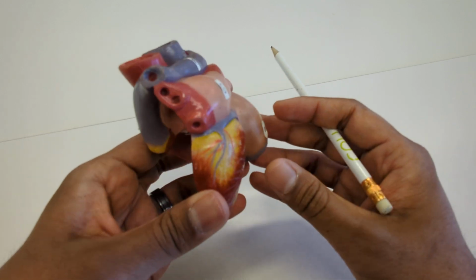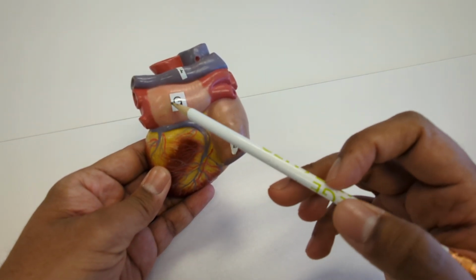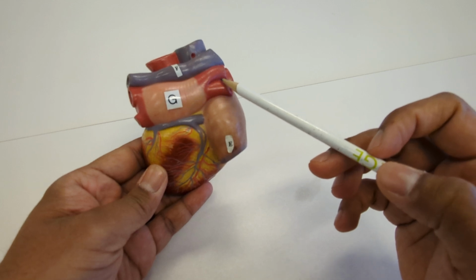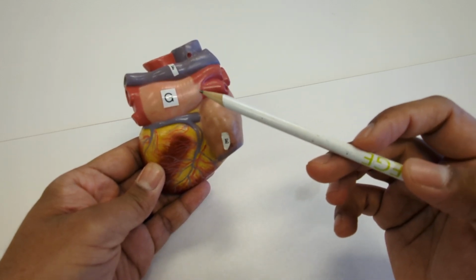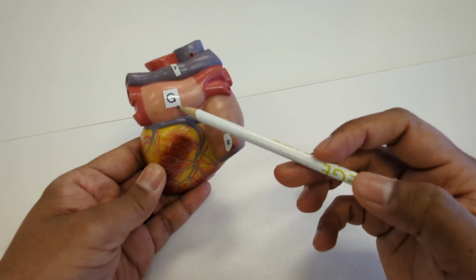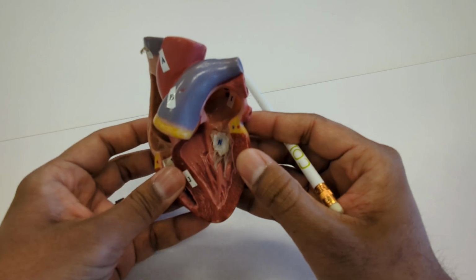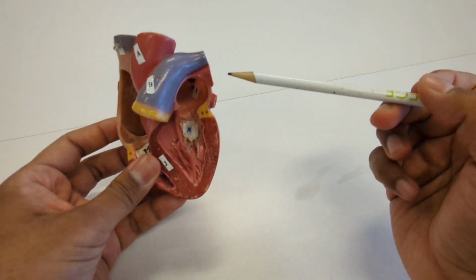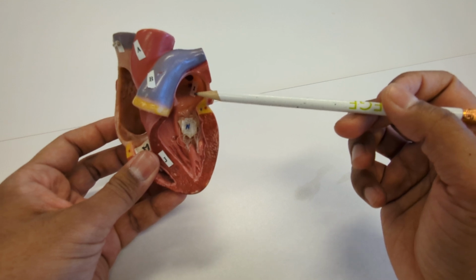So let's go to the posterior view. And here we have the pulmonary veins highlighted in G. These are the veins that are now going to come back from the individual lungs with oxygen-rich blood towards the left atrium. So again, we're rotating back into the heart where the oxygen-rich blood is now coming back into the left atrium from the individual lungs themselves.